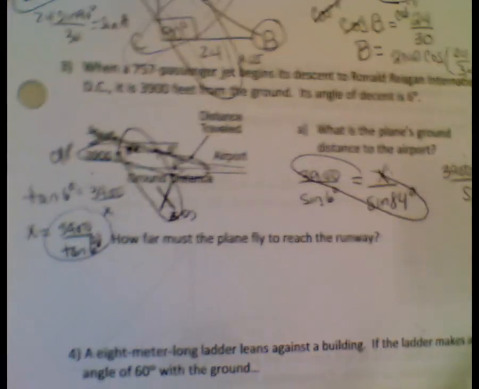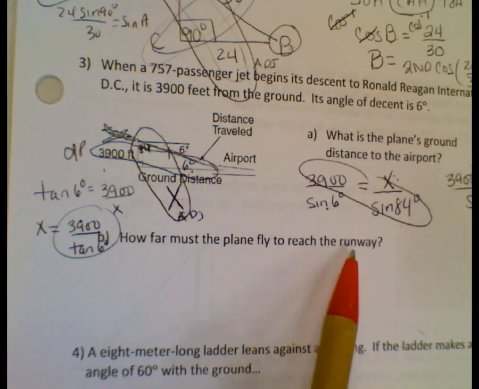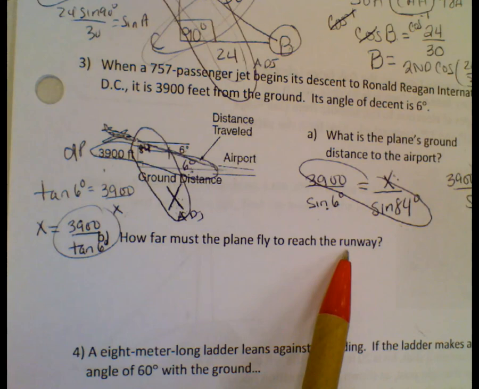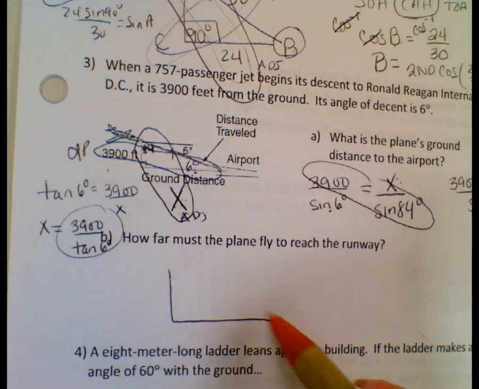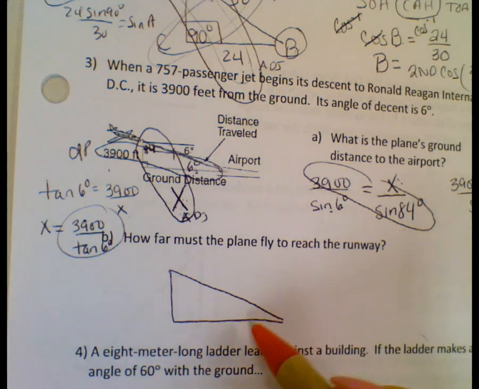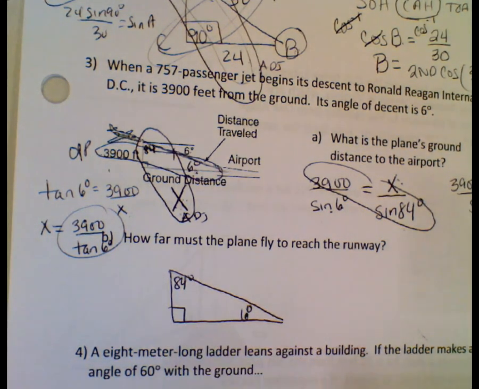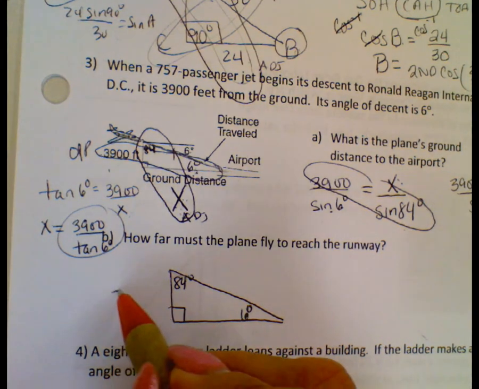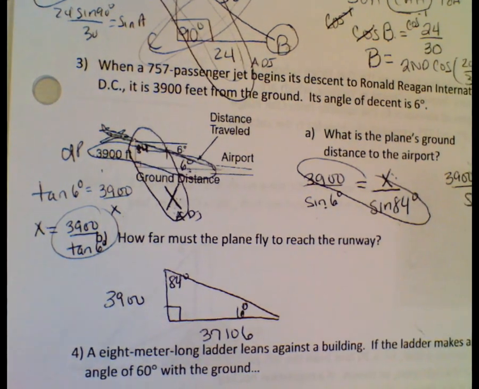All right. Now, in question B, it says, how far must the plane fly to reach the runway? Now, you could use sine, because now they are asking for that hypotenuse. I'm going to redraw this because there's just too much going on up there. What we know is 6 degrees, 84 degrees, and 90 degrees. We know that this is 3,900, and we just solved for this bottom part, so we actually know that as well.